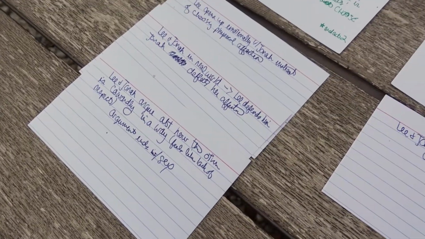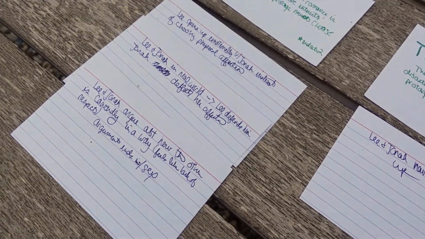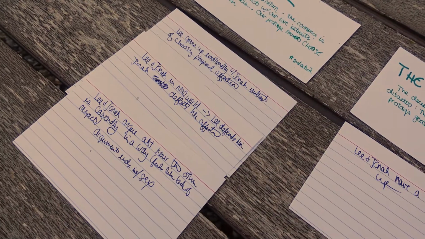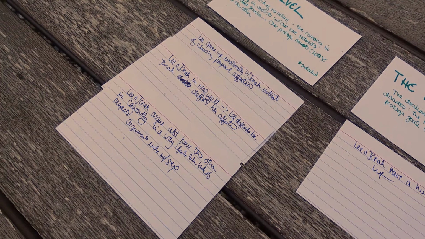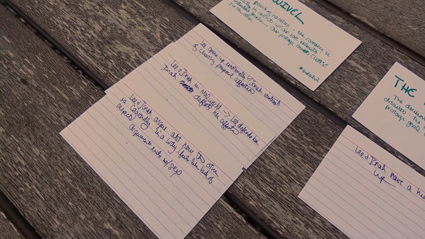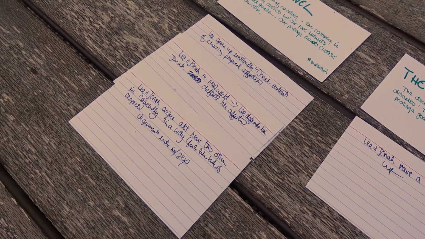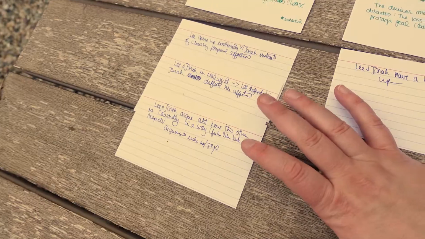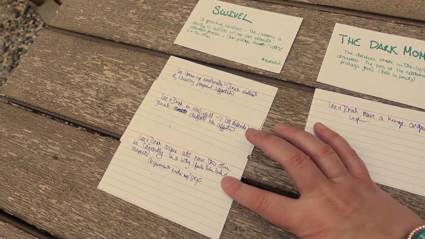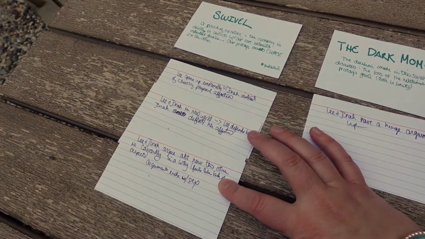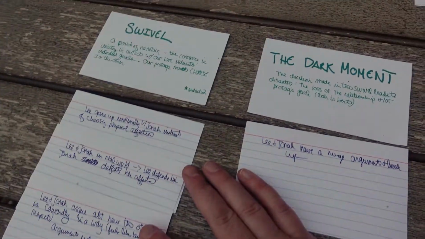Lee opens up emotionally with Jonah instead of choosing physical affection. Lee and Jonah in the real world, Lee defends him and Jonah deflects her affection. And Lee and Jonah argue about how the other is cowardly in a way. It feels like there's a lack of respect for themselves, and the argument ends in sex. So 2 of those, Lee and Jonah in the real world, and Lee and Jonah argue about how the other is cowardly. Those are both 100% swivels.